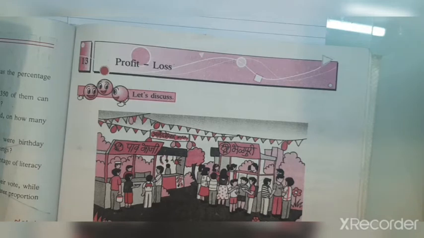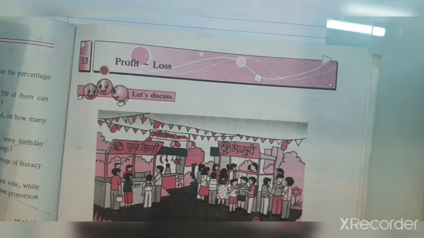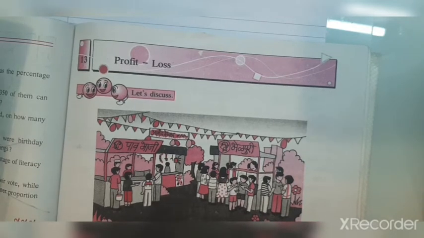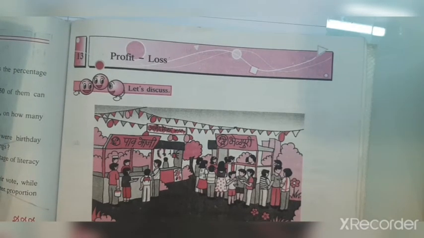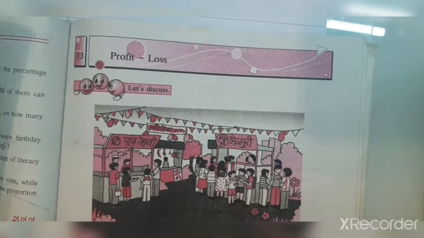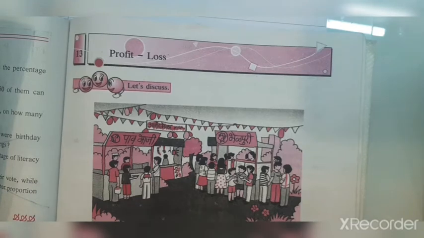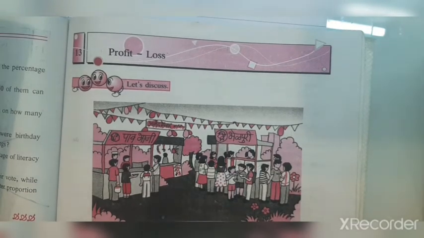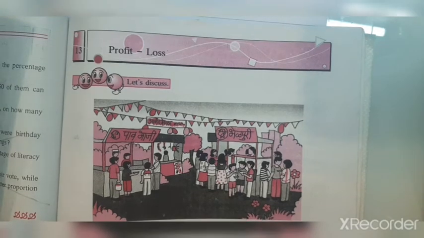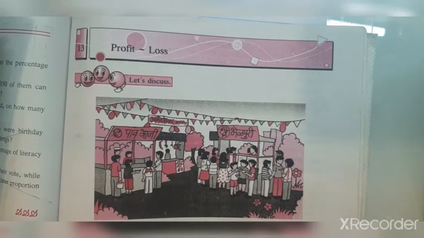These words are not new for us. We have heard these words before, or sometimes maybe we have used these words in our conversation. If we go shopping and we buy some product, then when we ask for the amount we have to pay, sometimes we bargain with the shopkeeper to make the price less.